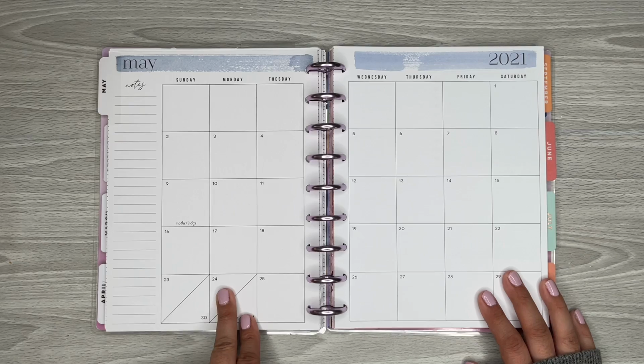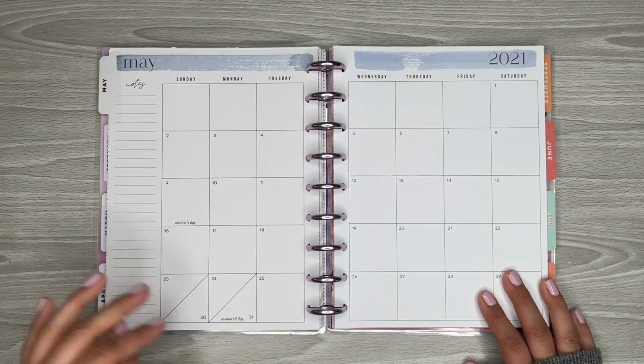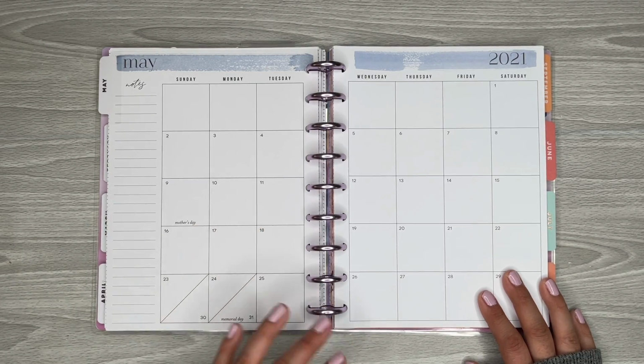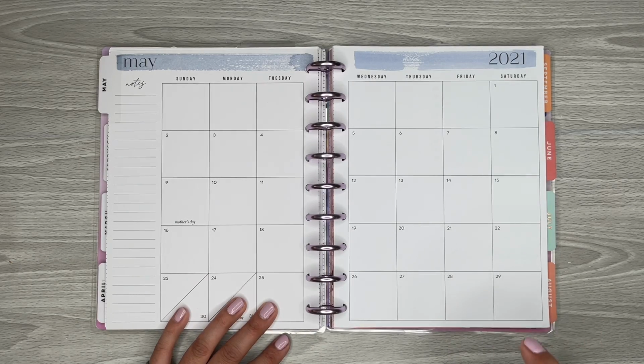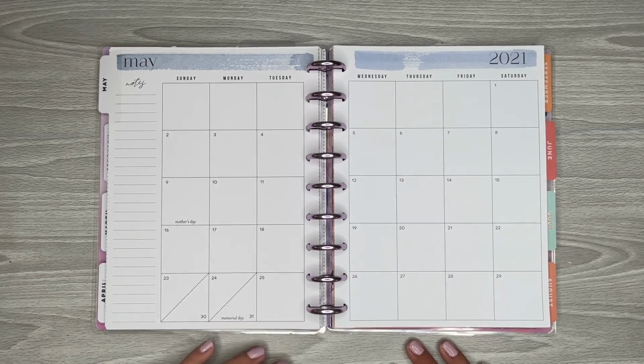On Monday, I usually do a mini. Sometimes that does change, say if the Happy Planner has a release or something, I have to keep that in mind, so I might bump it to another day. But usually Monday's a mini, because there's a hashtag called Mini Mania Monday, and a lot of people post minis on Monday. So that's why I started doing that.